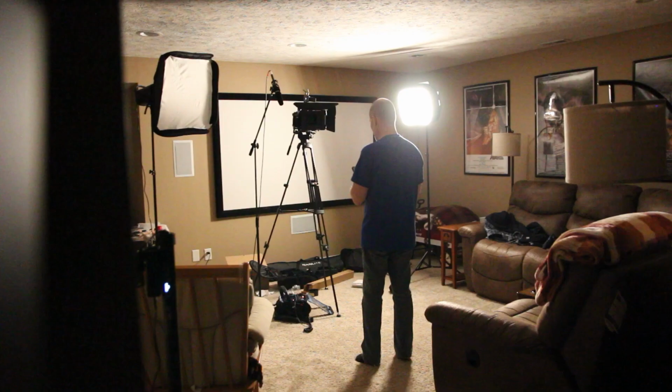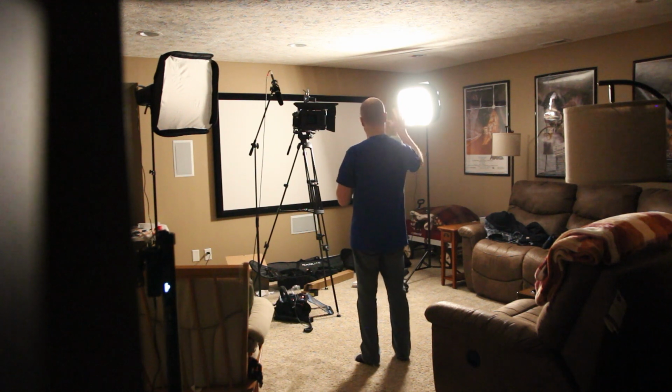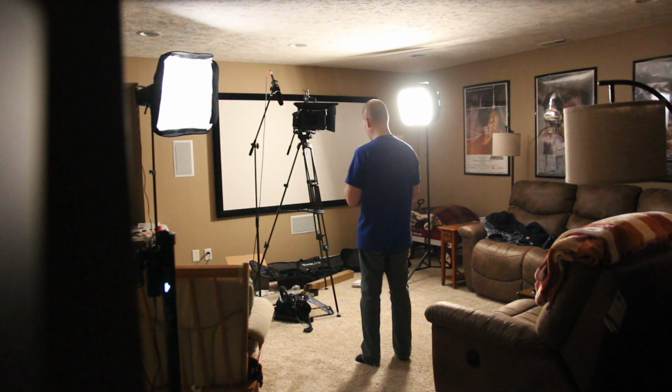Let's go ahead and turn on the second light, which is, I can't think of the name of the type of light, but it's more of a spotlight, and that one's on my right or on my left. It's also diffused, so both of my lights are diffused. My LED is diffused, and this other light is diffused. So let's go ahead and turn that on.